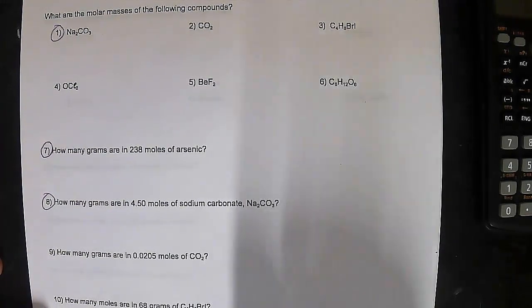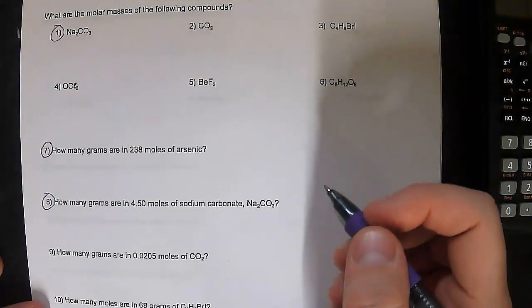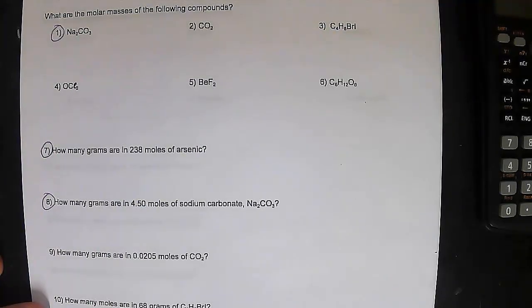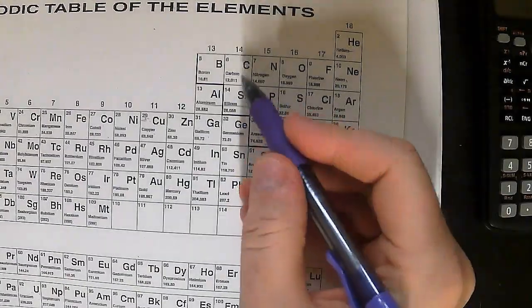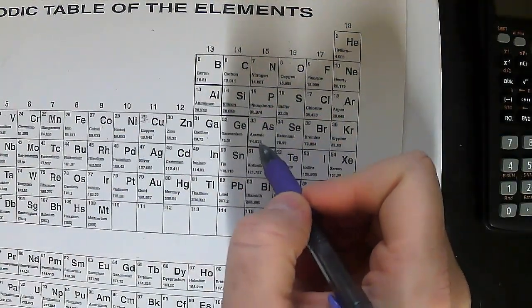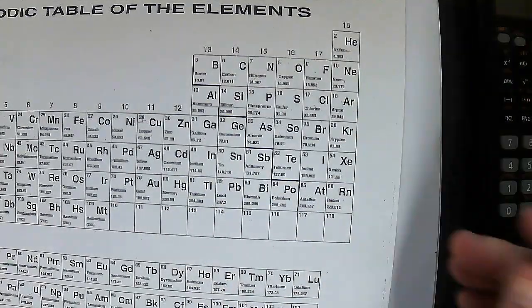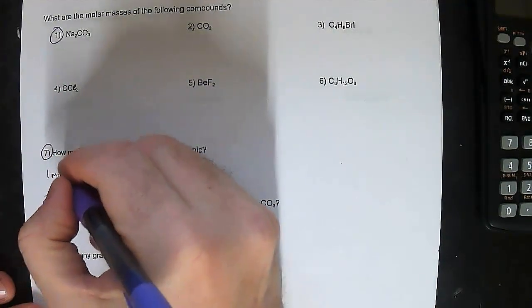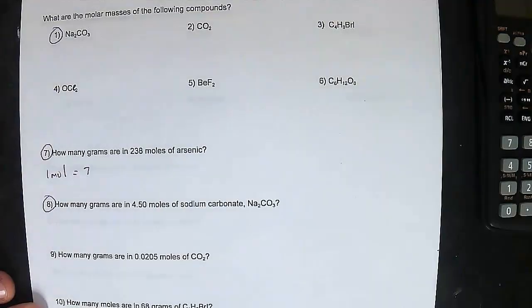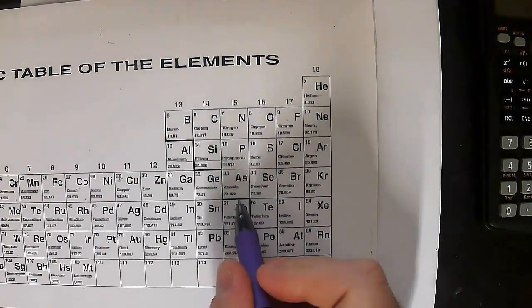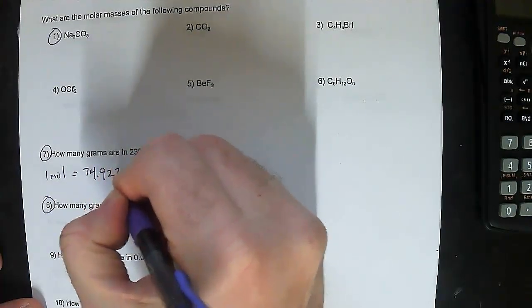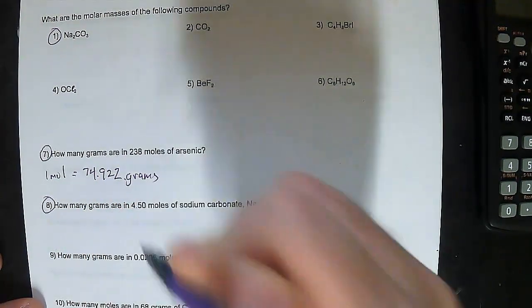Question 7, just so you know, doesn't require us to calculate a molar mass, so that's why we're going to start with that one. The only thing we have to do is look up the mass of arsenic on the periodic table, and the mass of arsenic is 74.922. So what we know is that 1 mole of arsenic equals 74.922 grams.